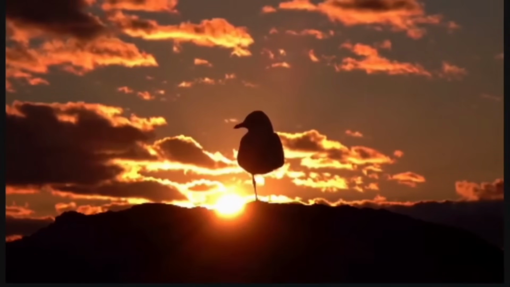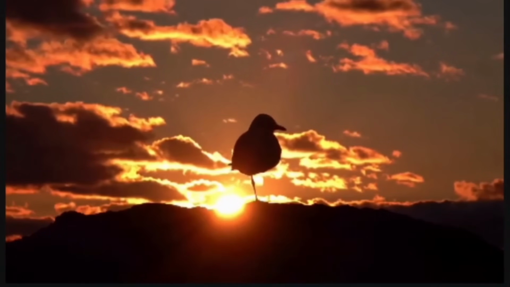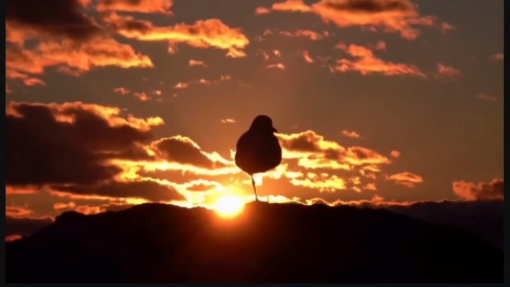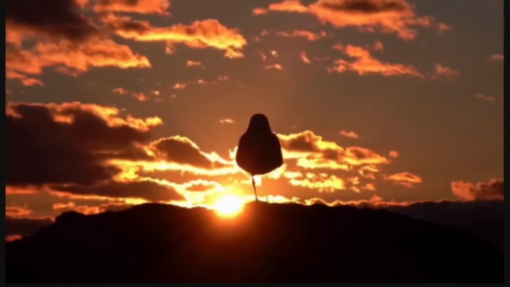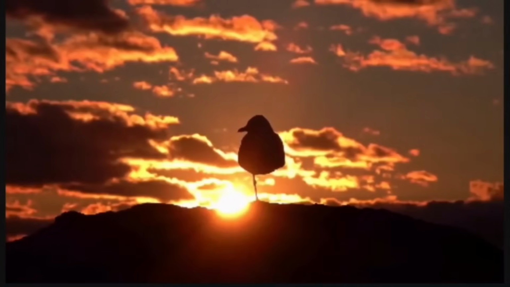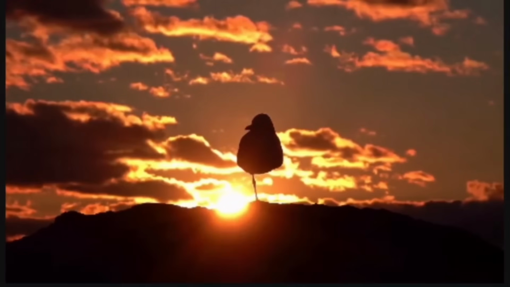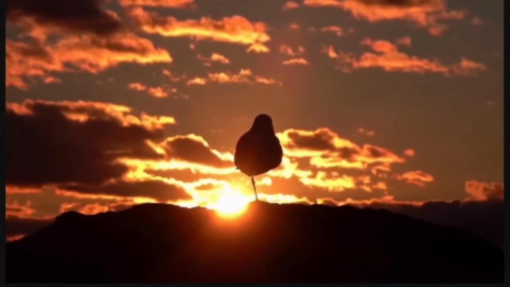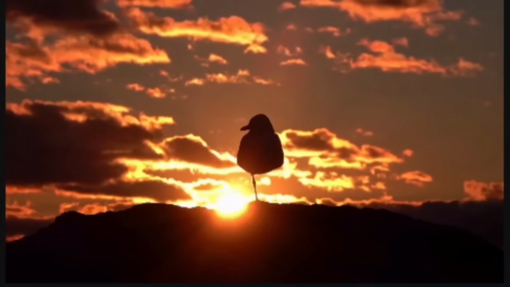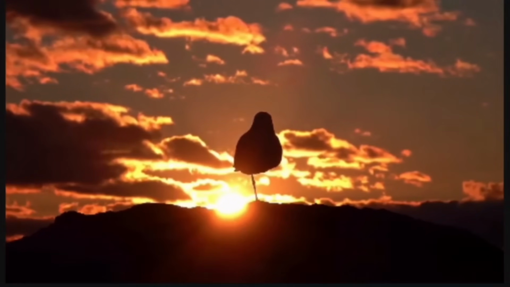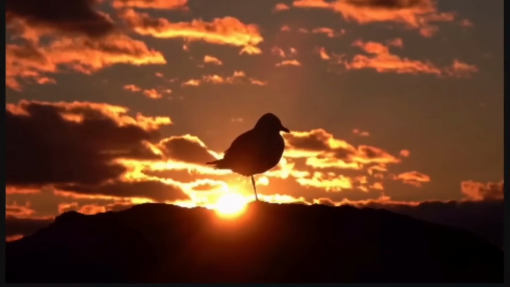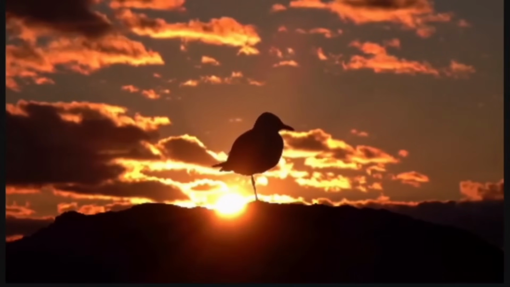His mother and father came around him, called him loudly, they scolded him, they threatened him that he will starve to death if he doesn't fly. But somehow this young seagull could not move.